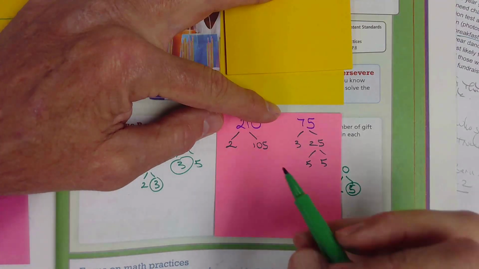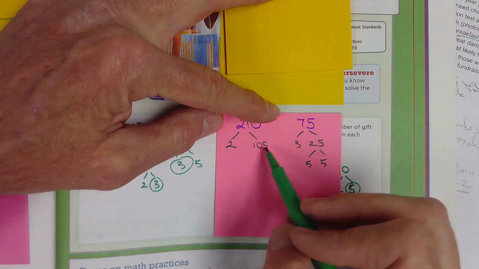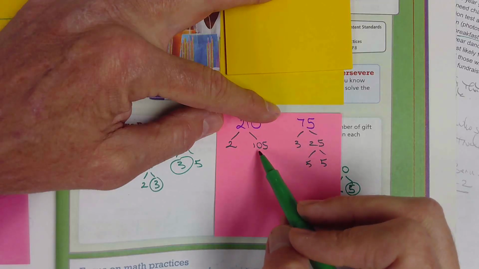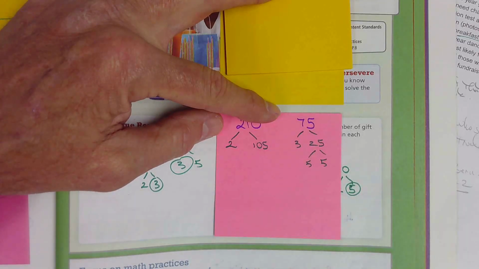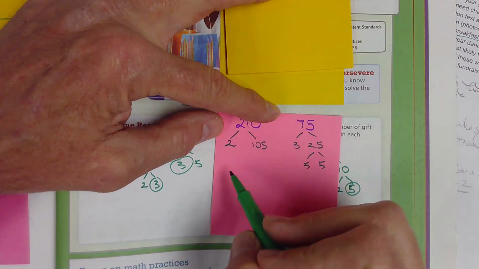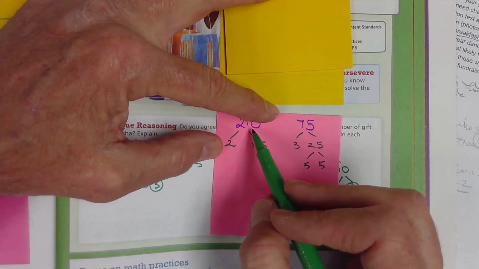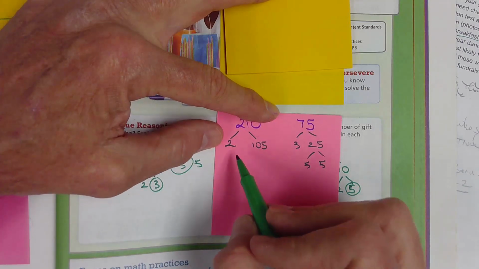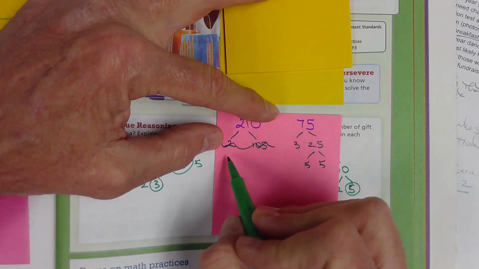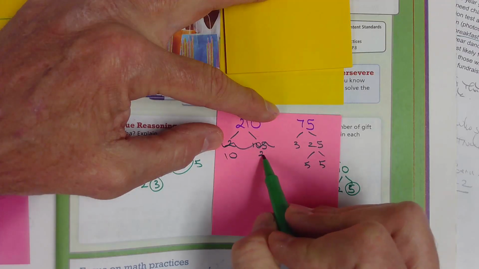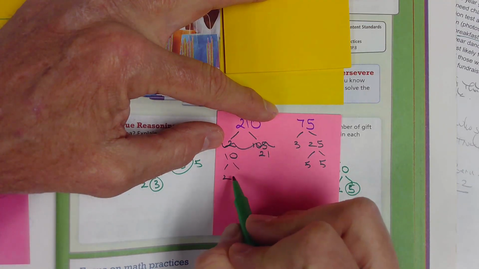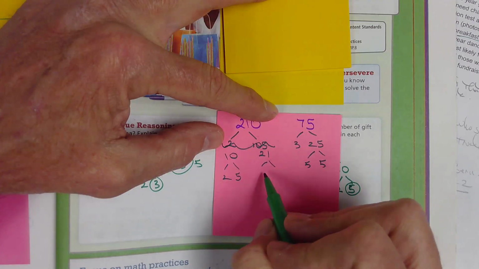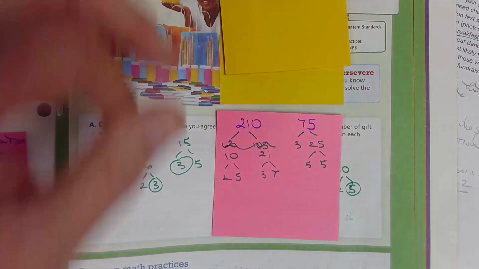So we could factor this from 2 and 105. I mean, 5 would obviously go into 105. But I'm just going to show you that I like to work with numbers that are easy to work with. So I just thought of 21 and 10. Multiplying, that's 210. I'm just going to put 10 and 21. What are the factors of 10? 2 and 5. What are the factors of 21? 3 and 7.